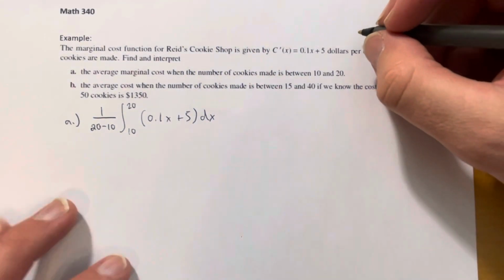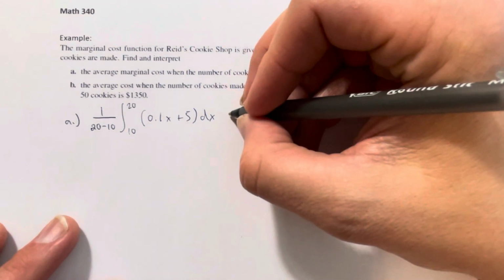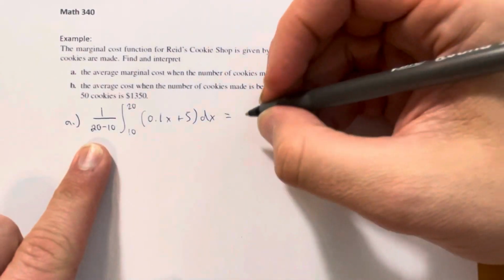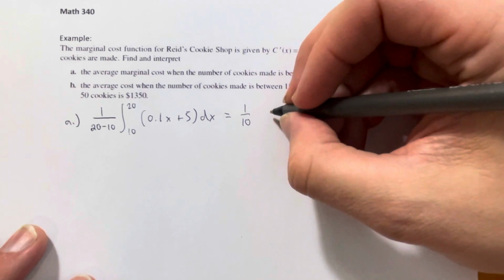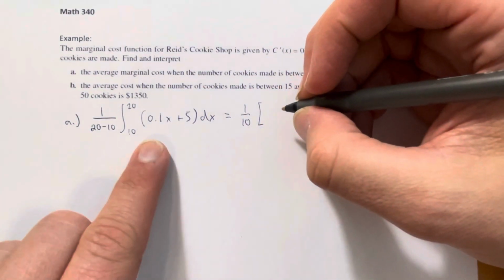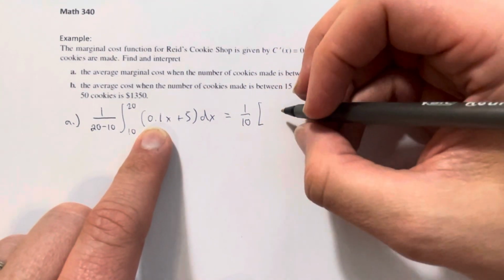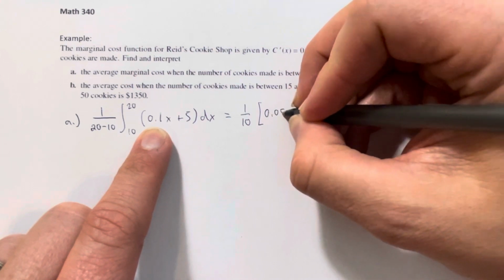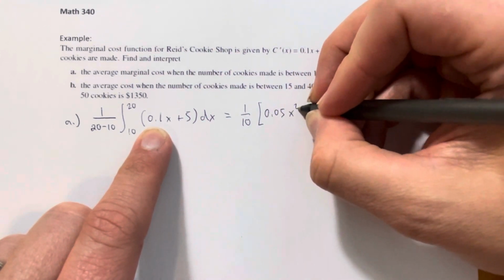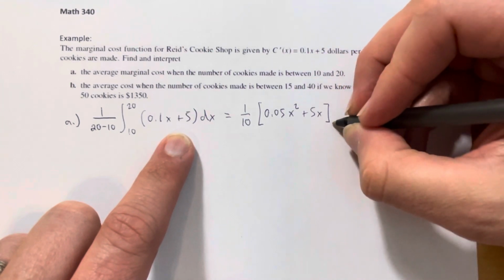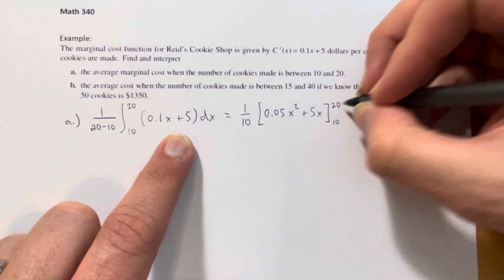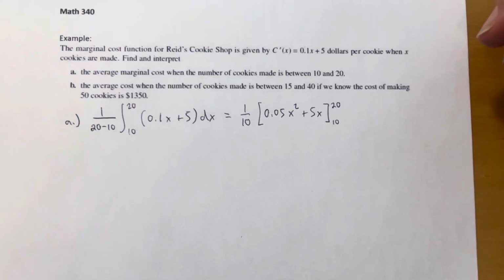Okay, so now we integrate. This is just 20 minus 10, which is 10. I get 1/10. Here, I'm going to get 1/2 times 0.1, which is 0.05 x squared plus 5x, and again from 10 to 20. Okay, this is the interval that we're using.